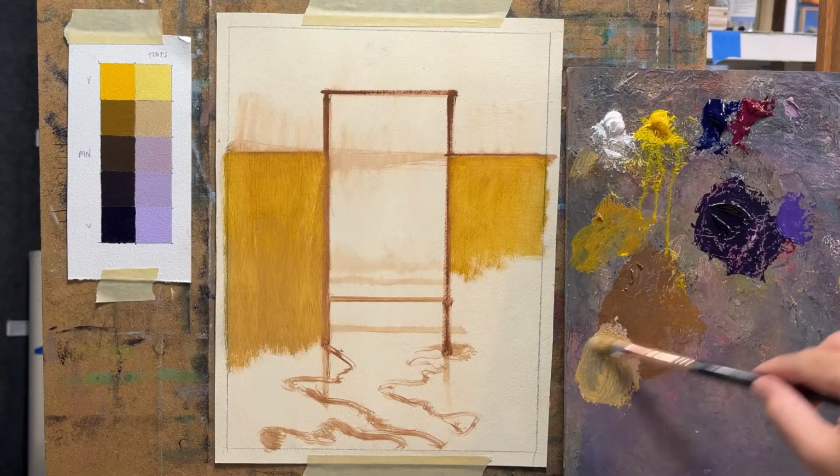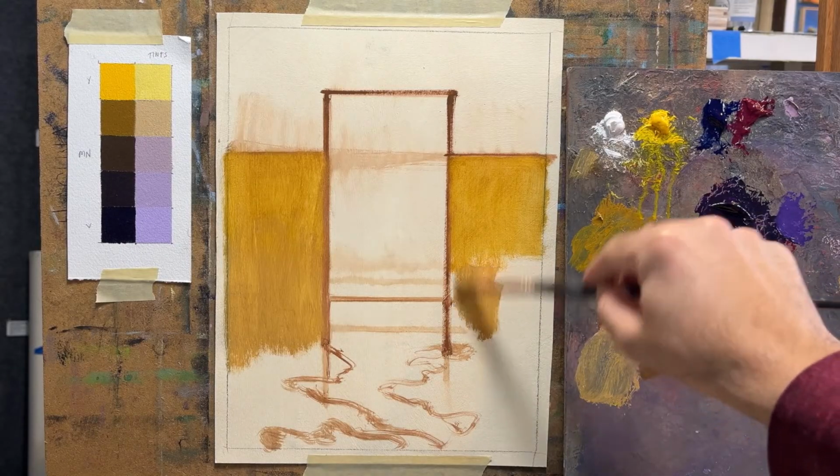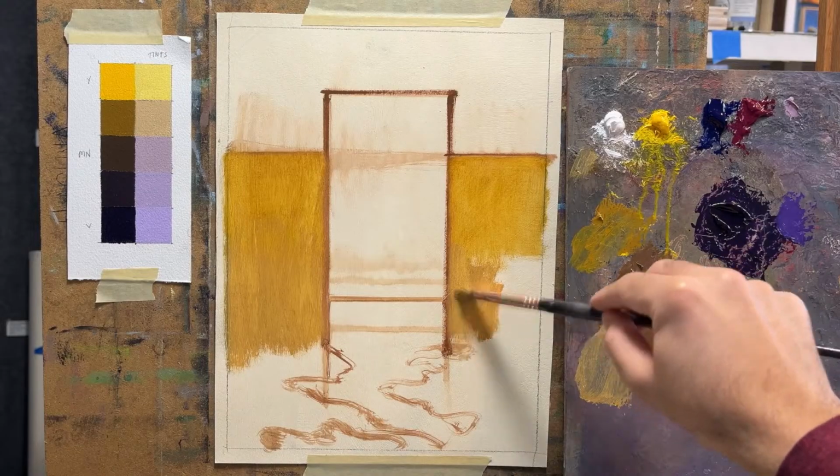Looks like I need to get a little bit more of my gel medium. I'll do that in just a second.